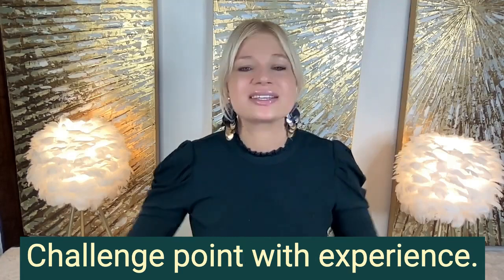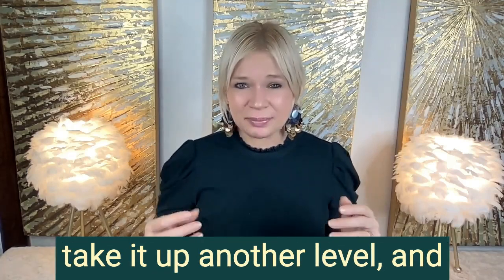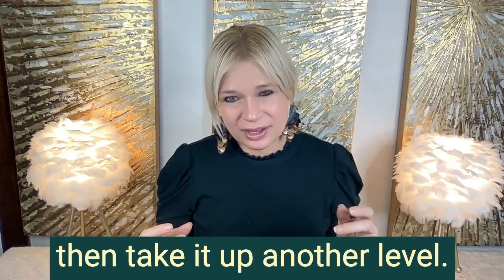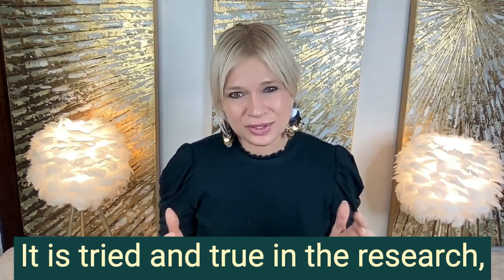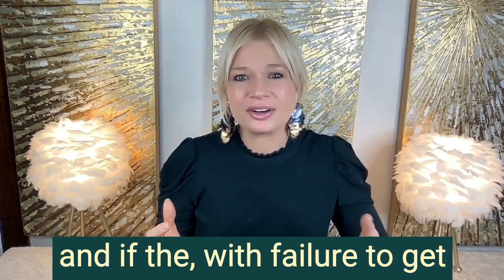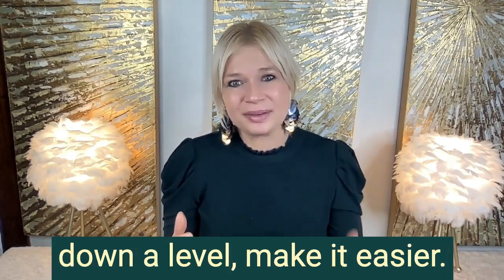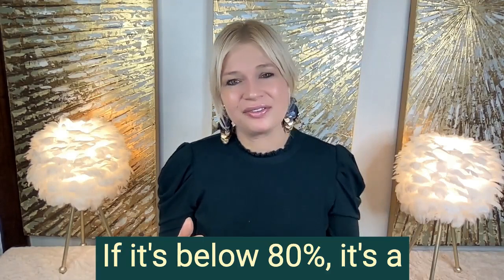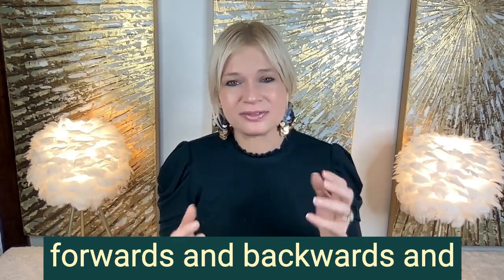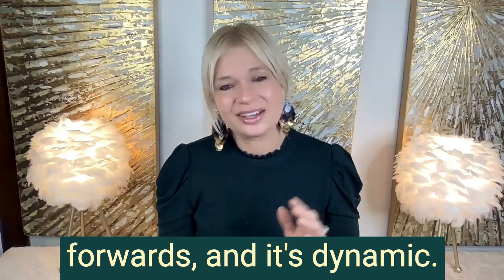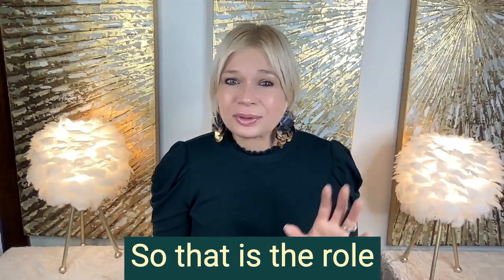With experience, take it up a level, and then take it up another level, and then take it up another level. This is scaffolding. It is tried and true in the research. And with failure, take it down a level. Make it easier. If it's below 80%, it's a dance, backwards and forwards and backwards and forwards, and it's dynamic. So that is the role you're going to play.